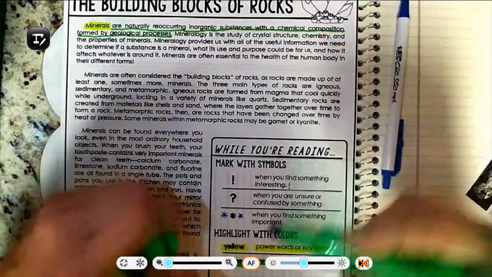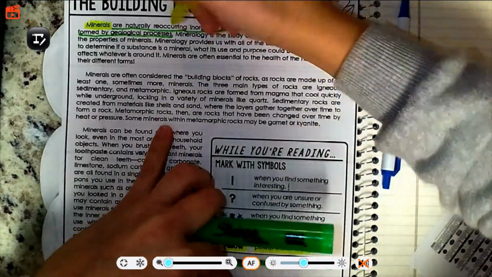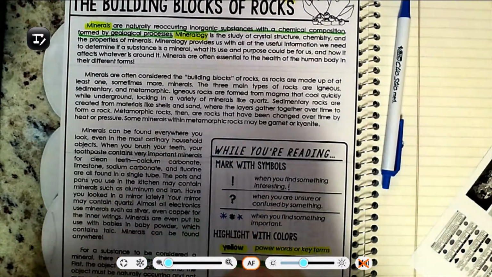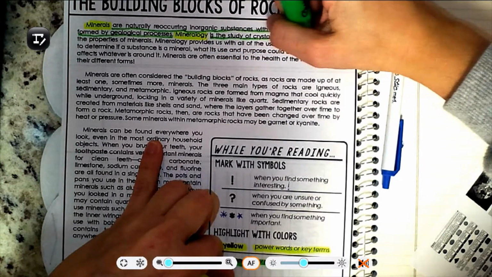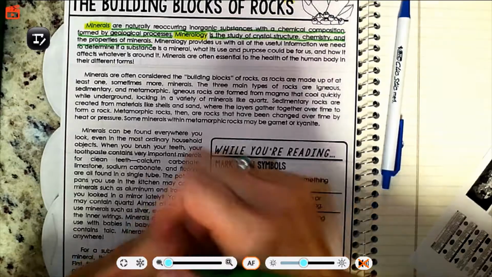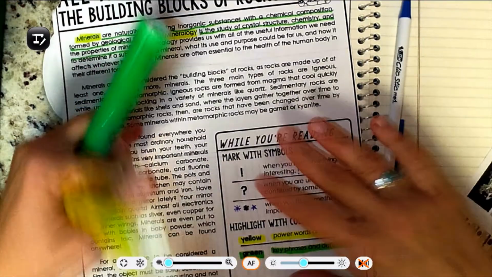That just means by the processes of Earth. So then we've got mineralogy, that's another key word. And our definition is the study of crystal structure, chemistry, and the properties of minerals. Hint, hint. That's going to be one of your questions on the back.